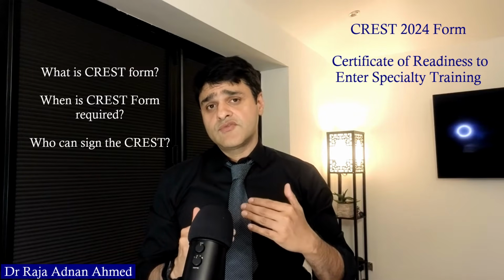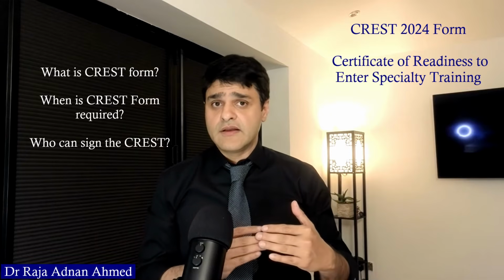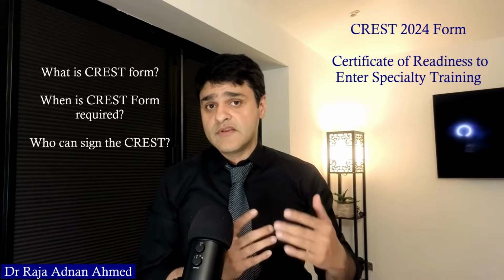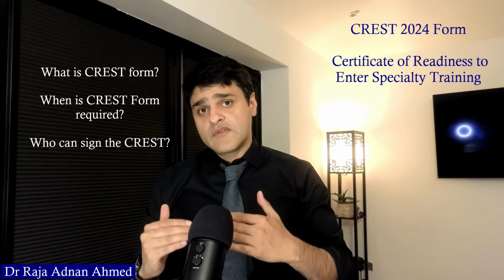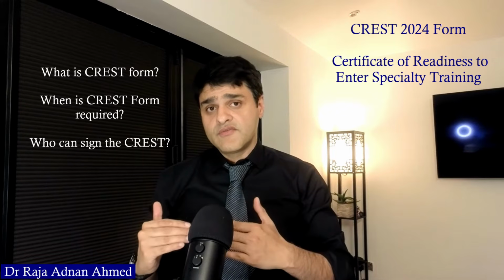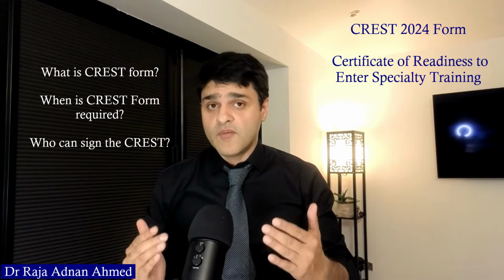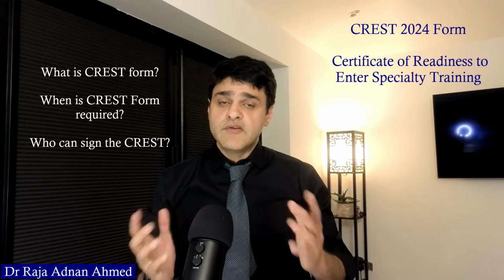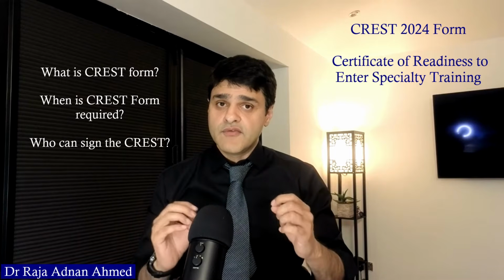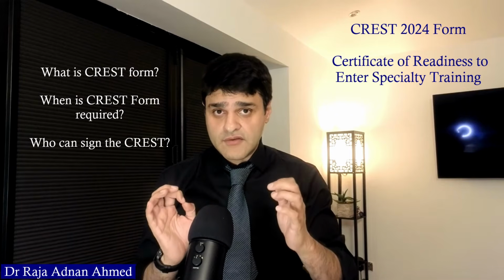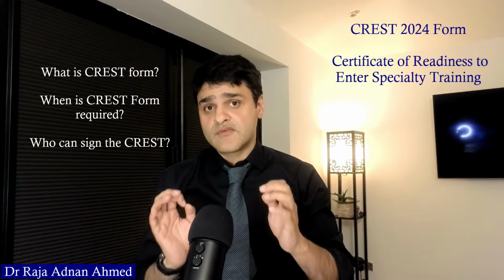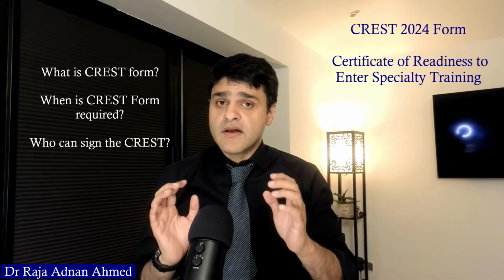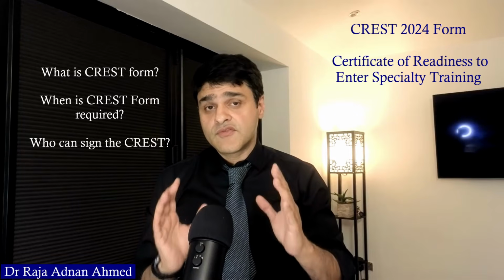The previous version was the 2021 version, which was applicable up until 2023. But now for round 1 of 2024, they have uploaded a new form. Whenever they upload a new CREST form, it means the previous one will be invalid. So if you're applying for round 1 in 2024, which will open in the November time, you need to get the CREST 2024 ready.